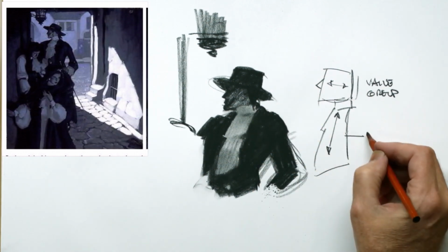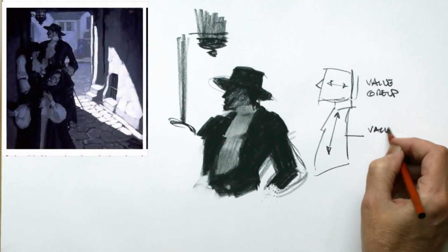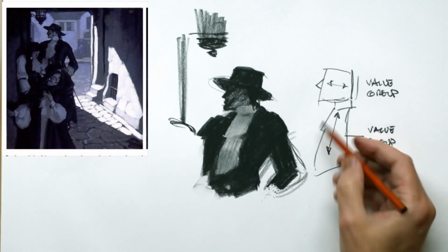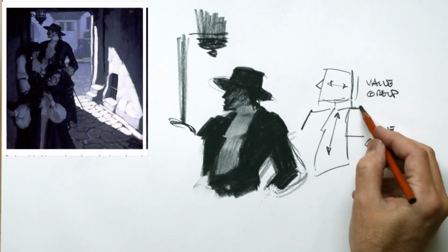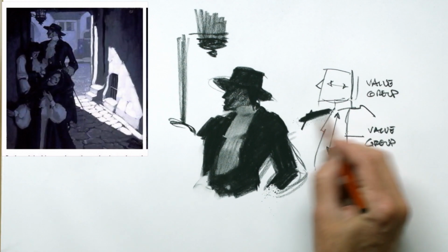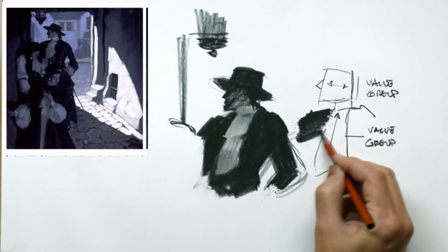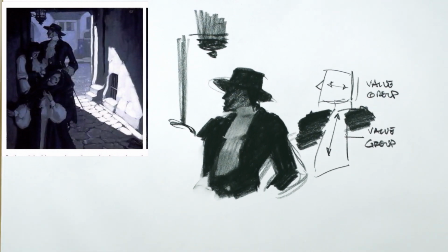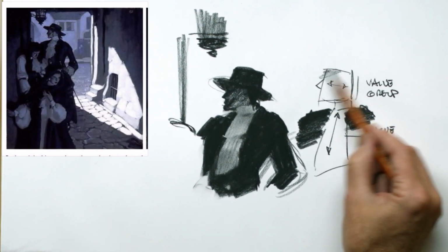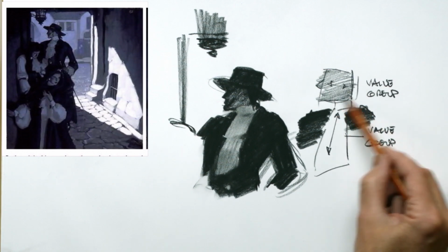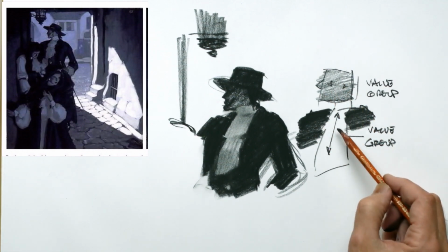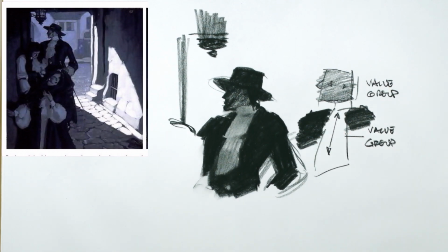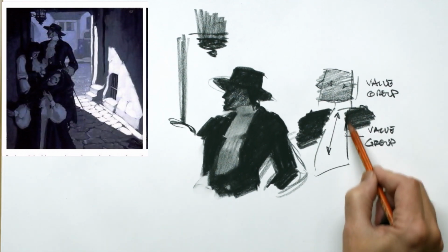This is a separate value group. And his coat is really silhouetted, and this is just a really narrow range of a value group. So if I was to do this with three values, I might have a white, a black, and a gray. Okay, that would be my initial step.